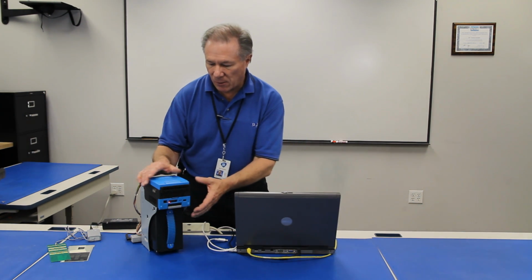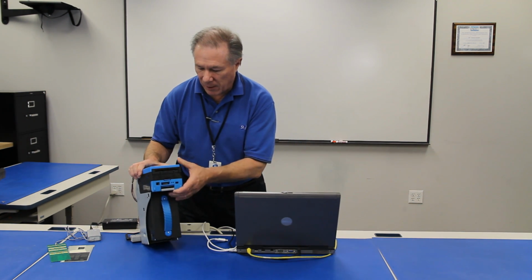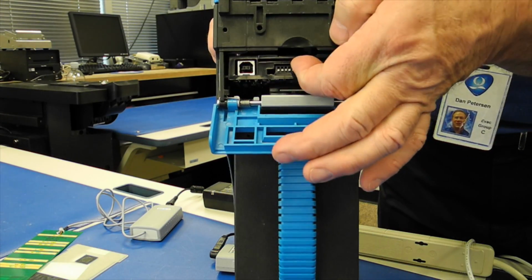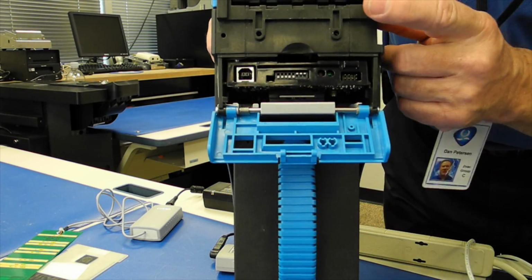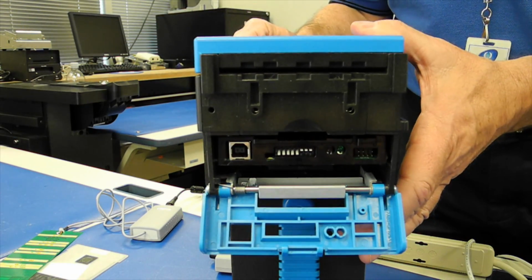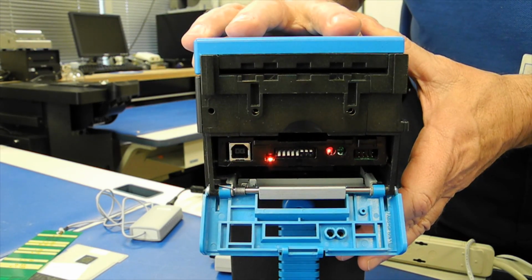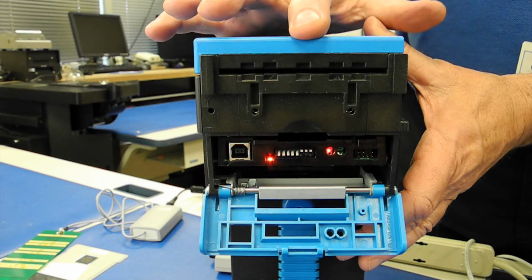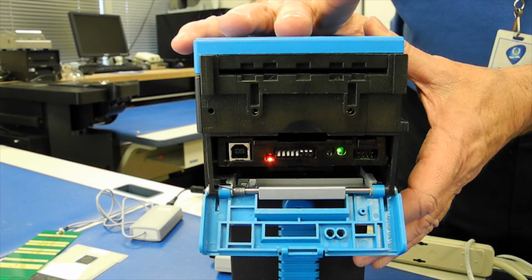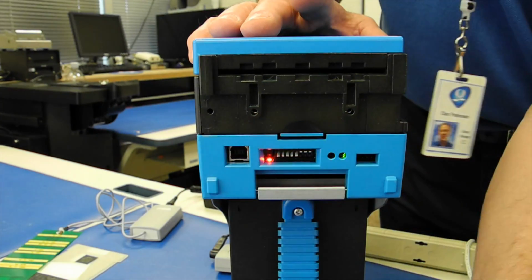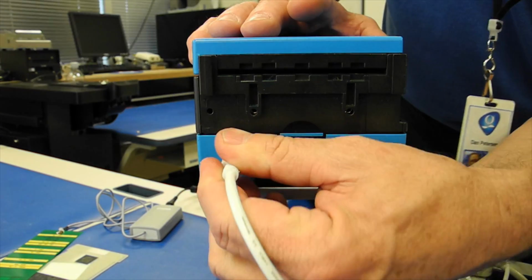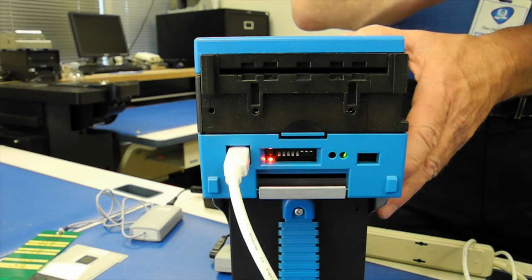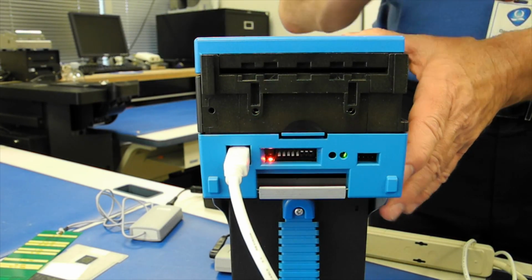To do a forced download, remove power off the validator and turn on switches 6, 7, and 8 using the dip switch pack on the front. Reapply power. The indication that you're in forced download, the red and the green LED will alternate back and forth, indicating a forced download mode. Hook up your USB cable and follow the process that you would follow for updating software.